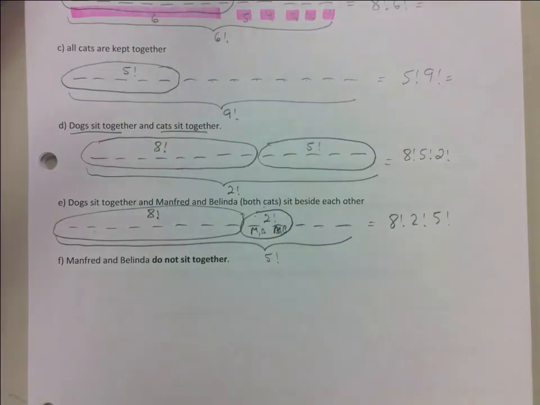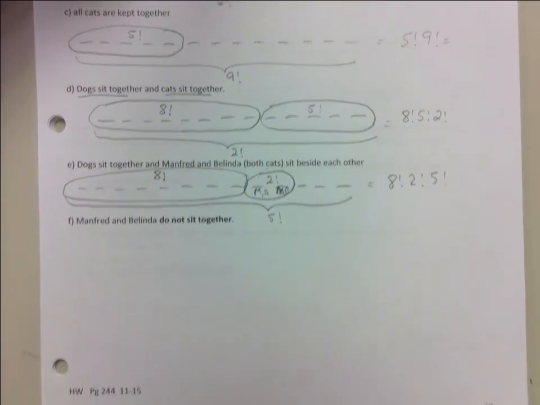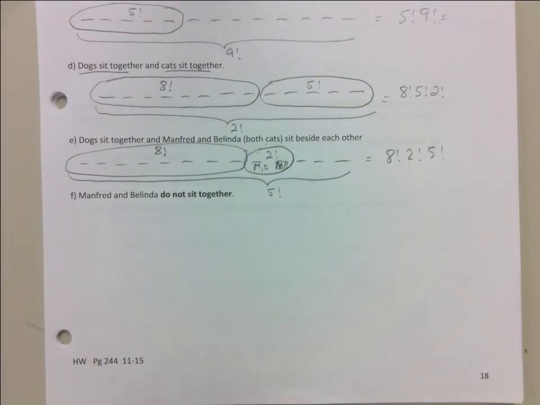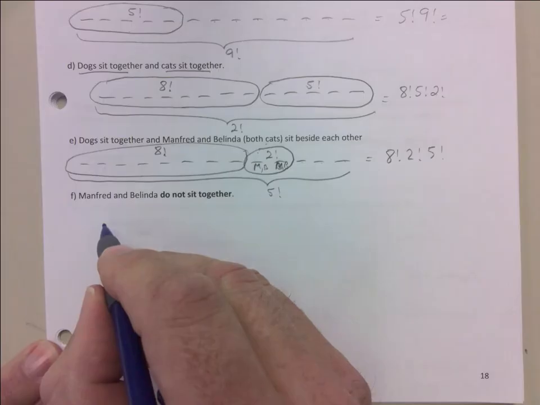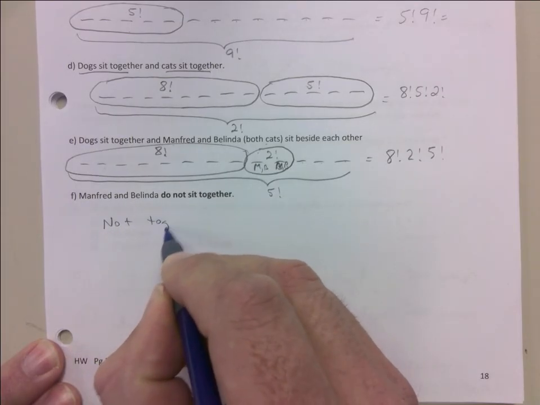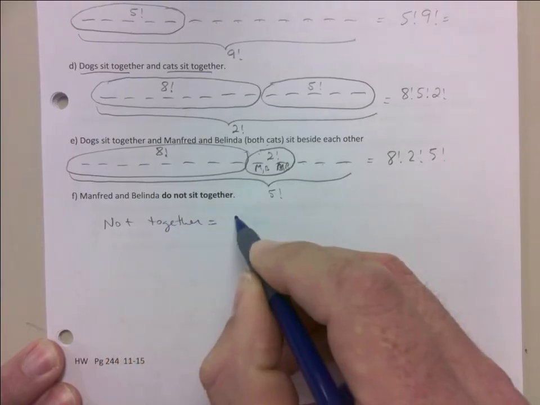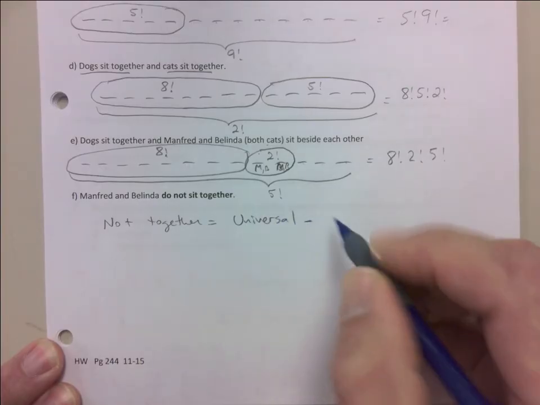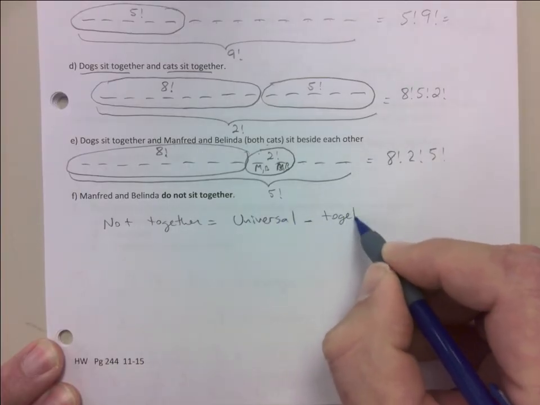Okay? Manfred and Belinda do not sit together. Not. Do you remember? Not B. Set theory. Not B. What would you go? You would go not together. I will go universal minus them sitting together.